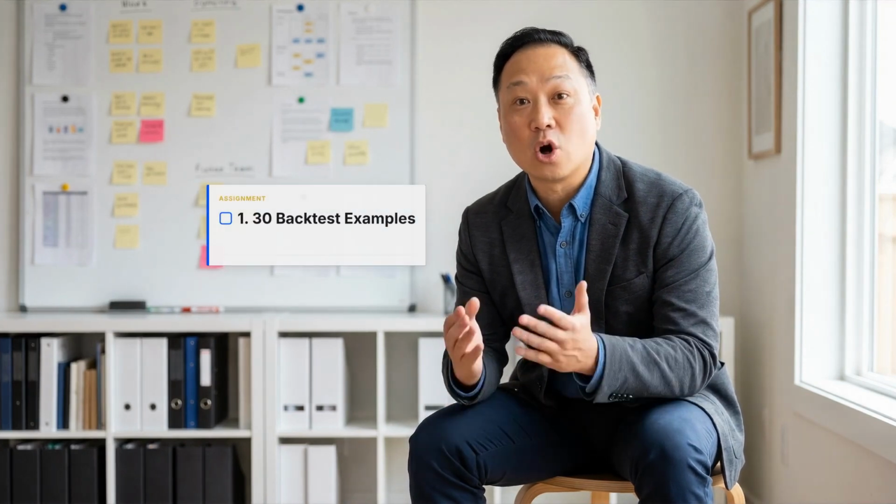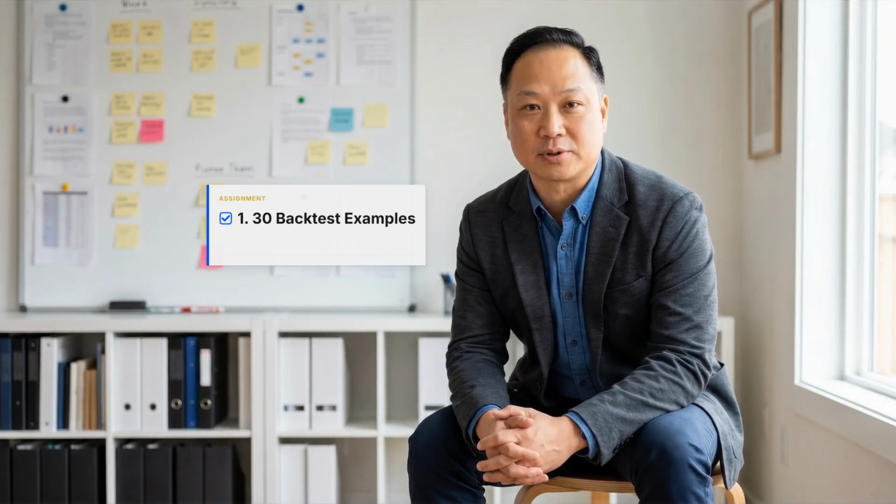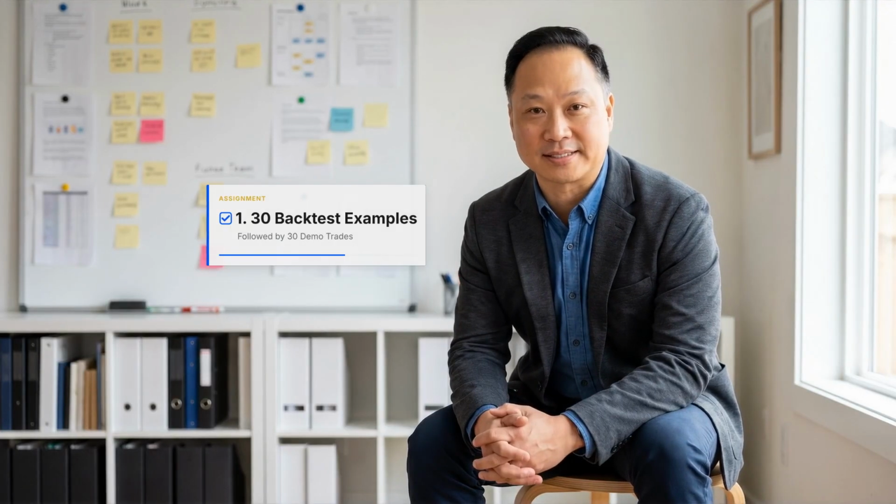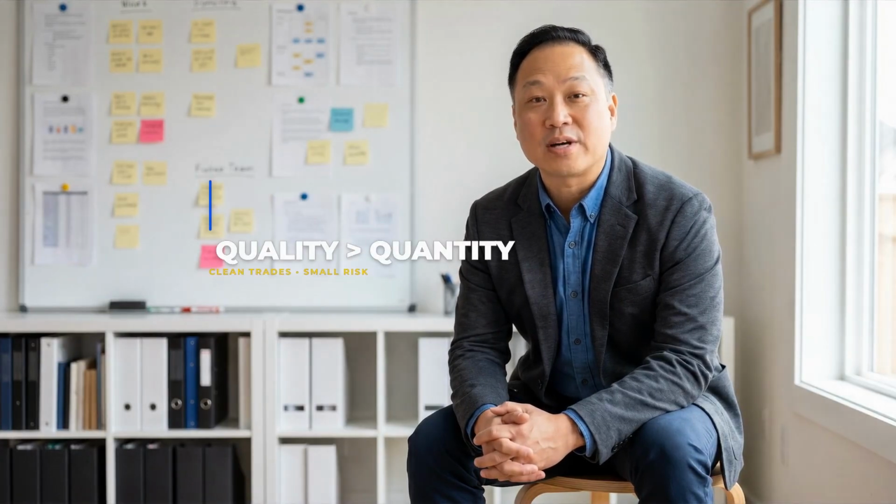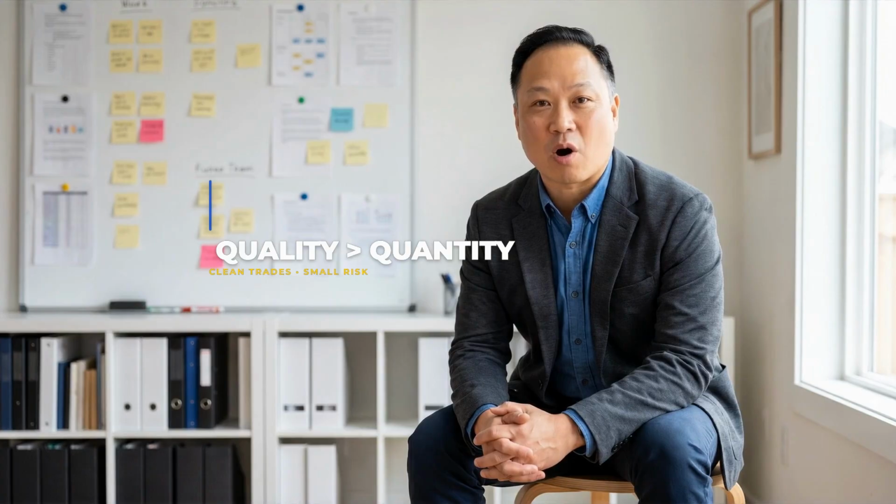Your final assignment: go find those 30 backtest examples. Then start your 30 demo trades. Complete a weekly review of your journal. Only then decide if you're ready for tiny live risk. The goal is not to take the most trades. The goal is to take clean trades, risk small, and repeat. If you can explain your entry, stop, and target before you click, you are acting like a real trader.